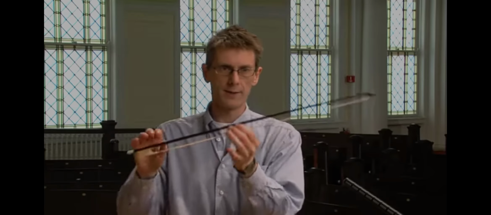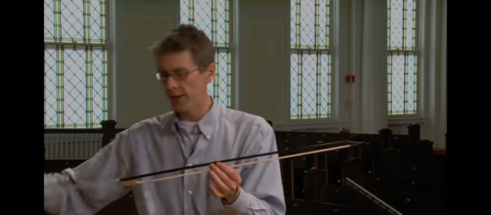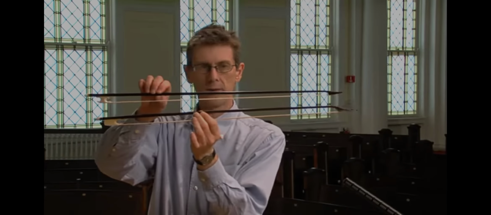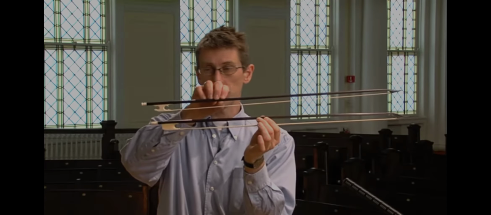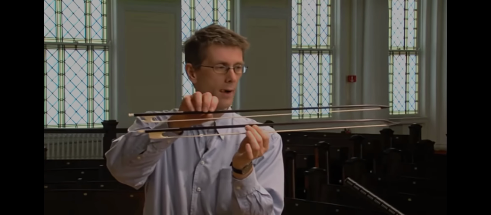Nothing was standardized in the Baroque period, so we can't really say this. I mean, we can say this is a Baroque bow, but we can also say that is a Baroque bow also, but very different. The Baroque bows tended to be made of snake wood, whereas bows today are now made of pernambuco.